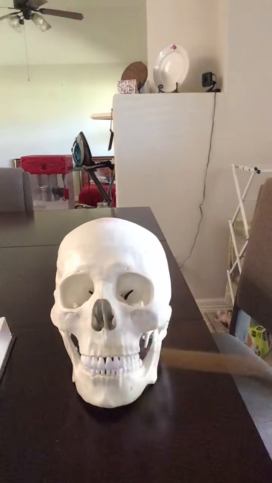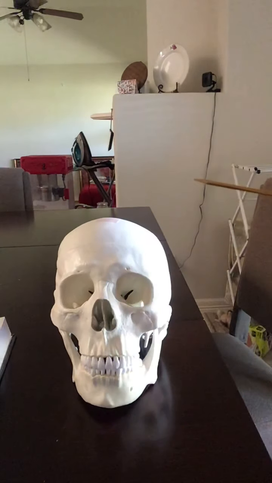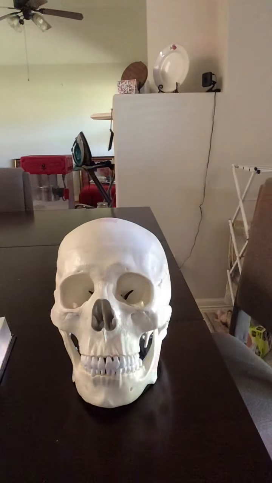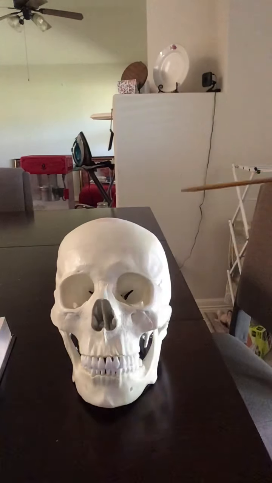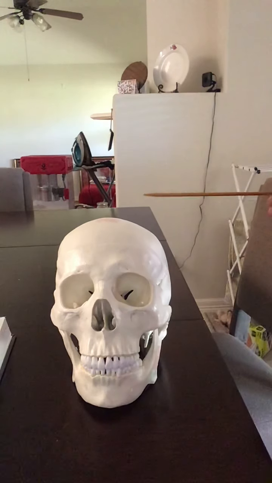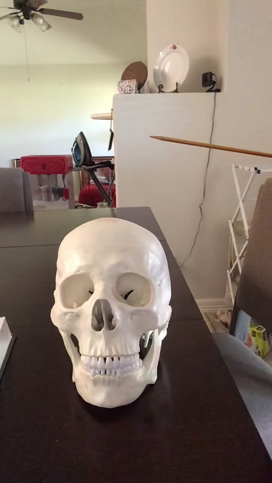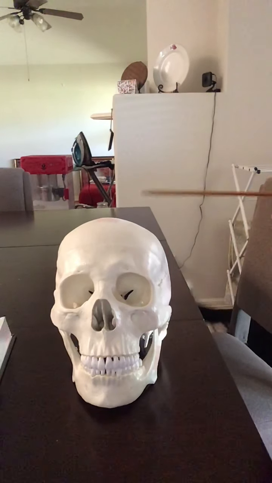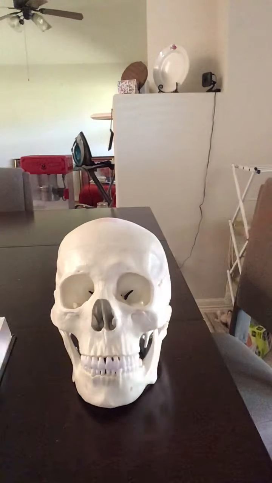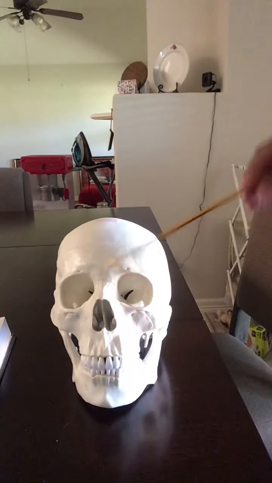So I'm going to go over the different foramens and canals in the skull. These holes that we see, that we call foramens, are meant for the passage of blood vessels and cranial nerves, the most important nerves in the brain. So we'll start with the orbit.